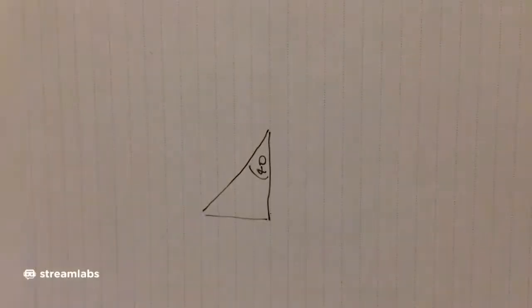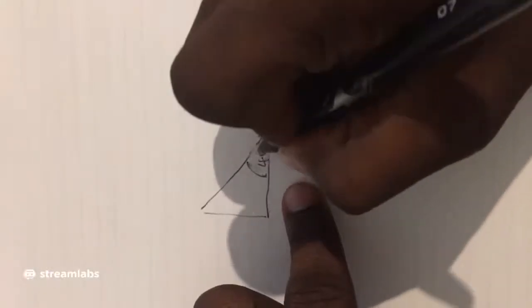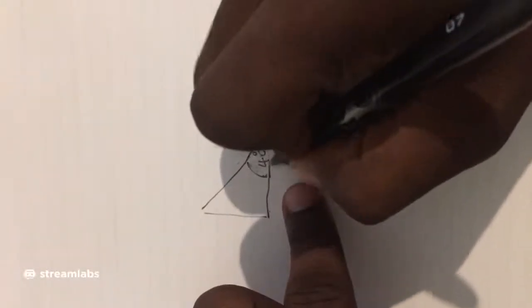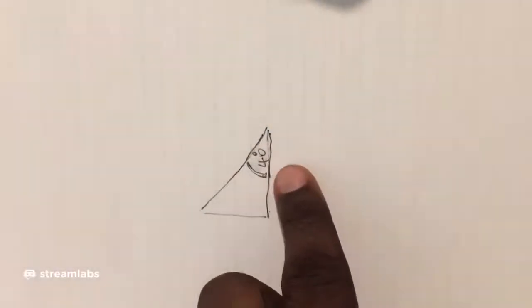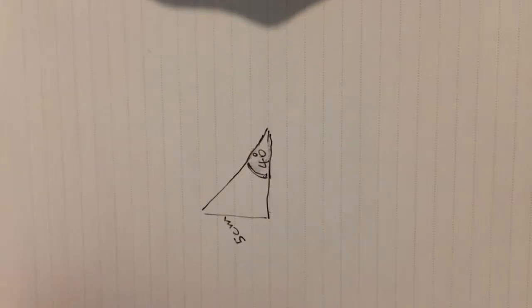Alright, so you have your right angle triangle. You're given an angle. The angle is 40. Let me write it right now. So the angle is 40 degrees. So you guys are seeing that, right? The angle is 40 degrees. I hope you can see it properly. And let's say they give you that the height of this structure is 5 centimeters. So they give you the angle of 40 degrees and the height is 5 centimeters. They ask you to find what is the base, what is the length of the base.